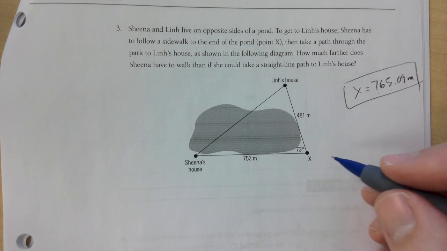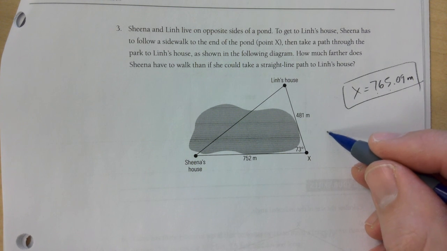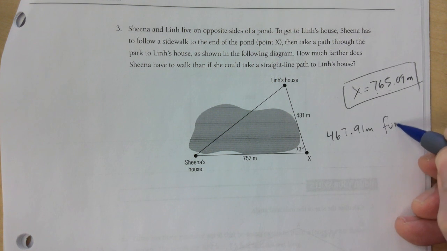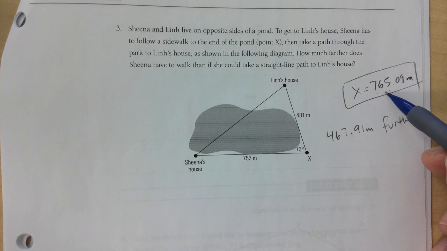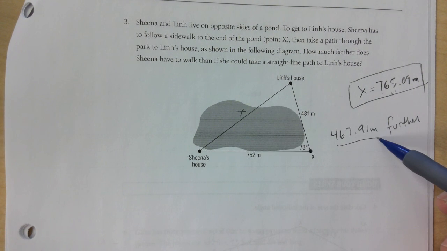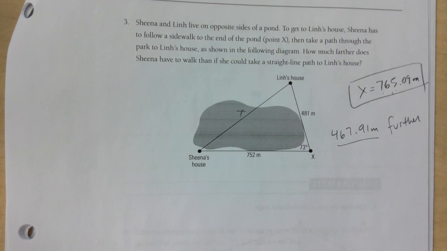How much farther? It is 467.91 meters further. This is the answer to x here, but it is this much further. Okay, so I might take some time tomorrow to go over that.